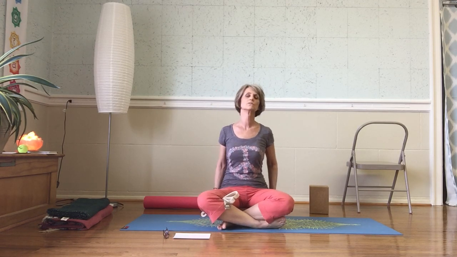Okay, so draw the flesh away from your sitting bones. Flex your toes in. You can allow your eyes to close or drop your gaze towards the floor. And begin to draw your attention inward, away from the list of to-dos. I must go do this. I must go do that. I must get on my yoga mat.